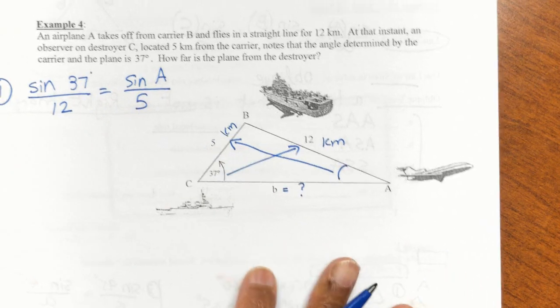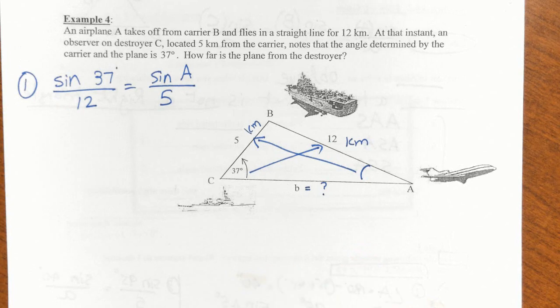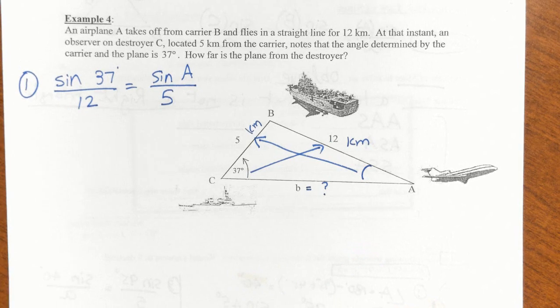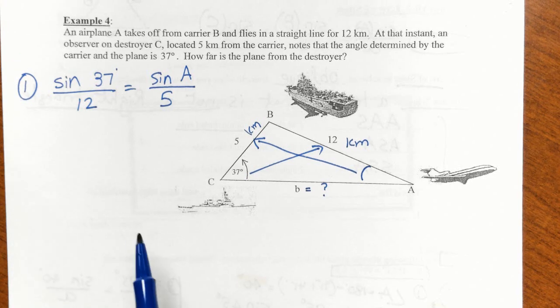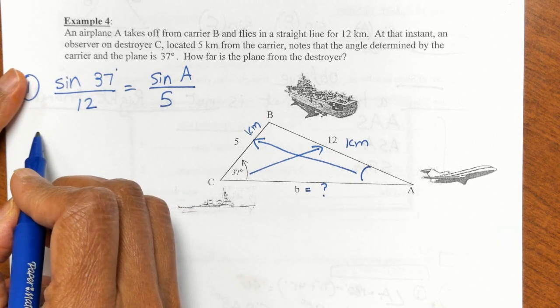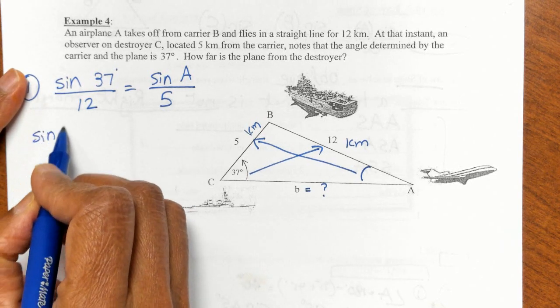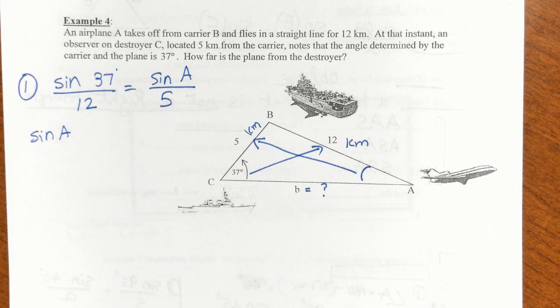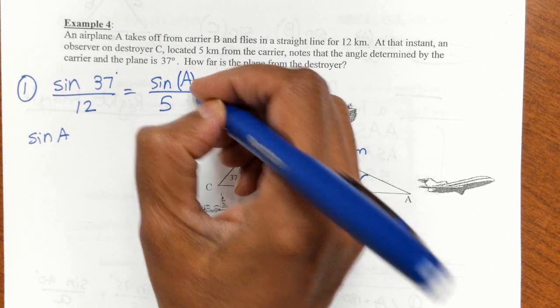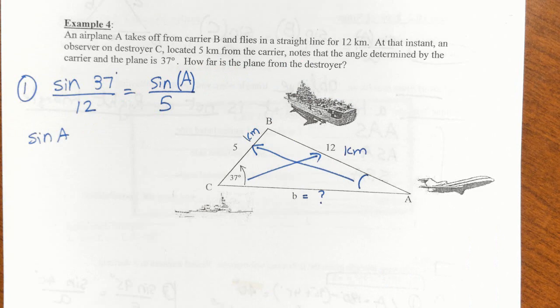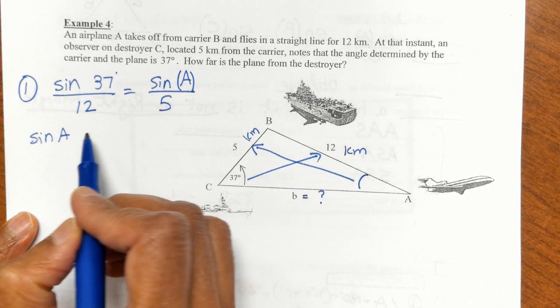So that's a setup for the first one where you're solving for angle A using the 5 kilometers opposite that. Can we all isolate angle A? Or we will isolate sine A initially. So sine A. Remember, sine and A cannot be separated because A is an input for sine. Sine is a function. So you just have to separate the sine A. And from here you have to get the A, but we'll get to that.